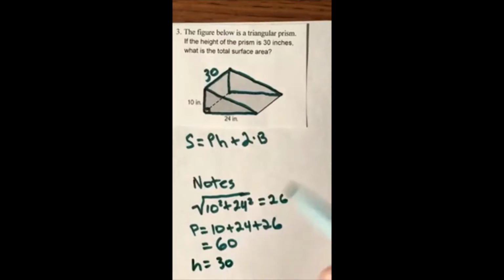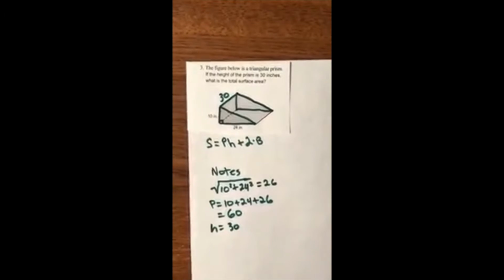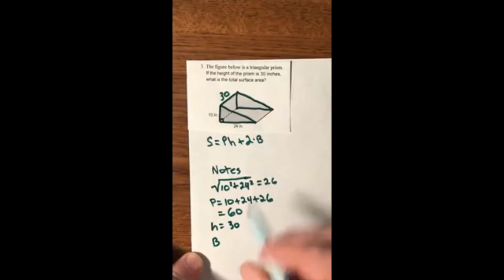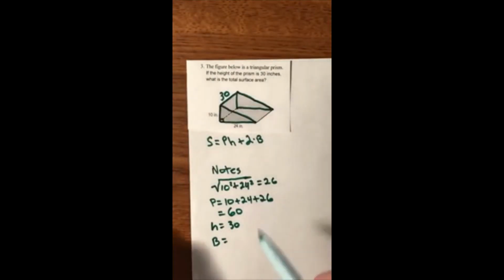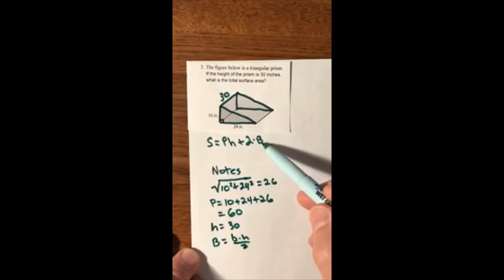The area of the base has to be found next, because that's going to go here, and this represents area of the base. If you don't remember, go to your formula chart, go to area and locate triangle, which is 1/2 base times height. That's the same thing as saying base times height divided by 2. Pay attention now: this capital B stands for area of the base.